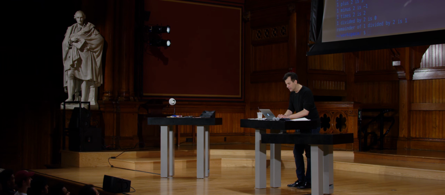So how do we fix this? Well, it turns out we can fix this in a couple of ways, but perhaps the simplest is to do the following.